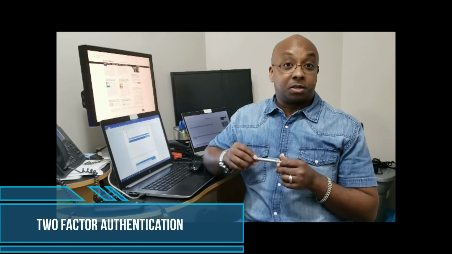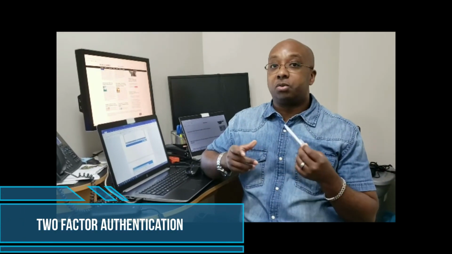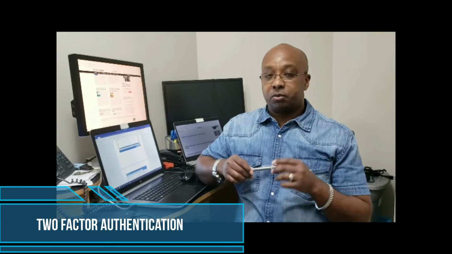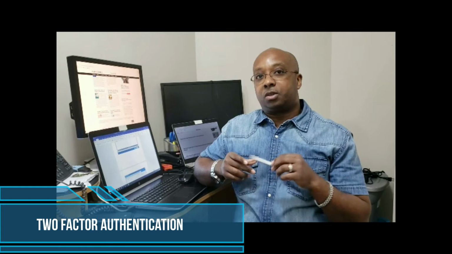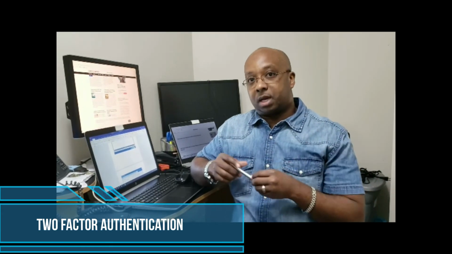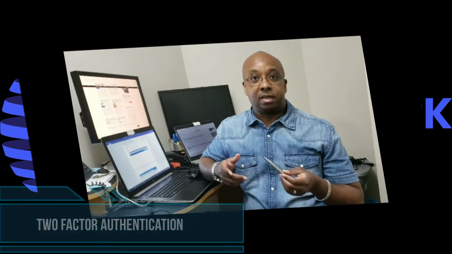Today I'm going to talk about two-factor authentication. Two-factor authentication is a security process in which a user provides authentication factors to verify themselves, to better protect both the user and the resources that user will be accessing.